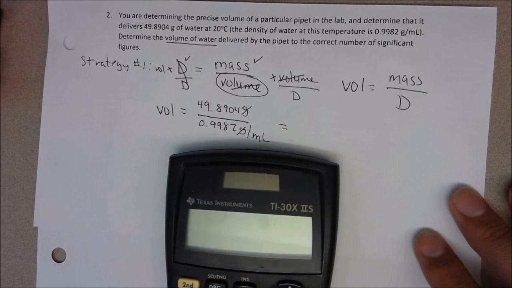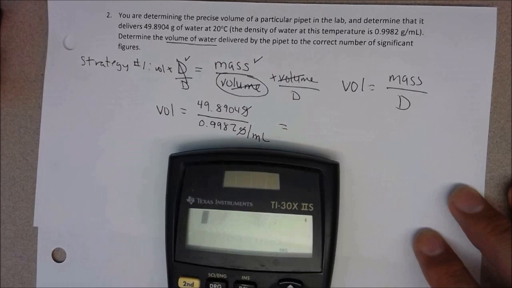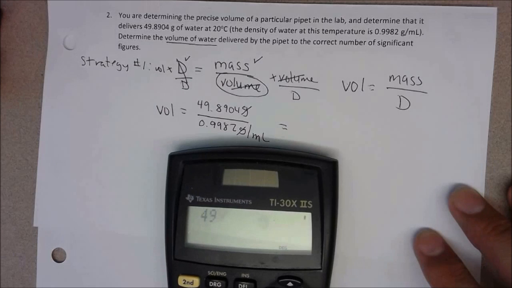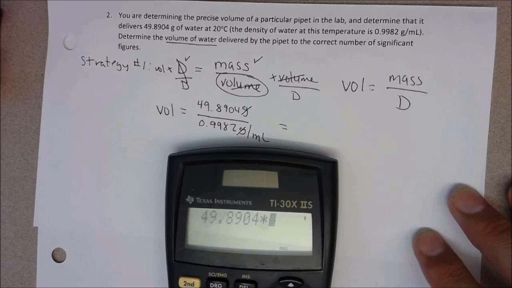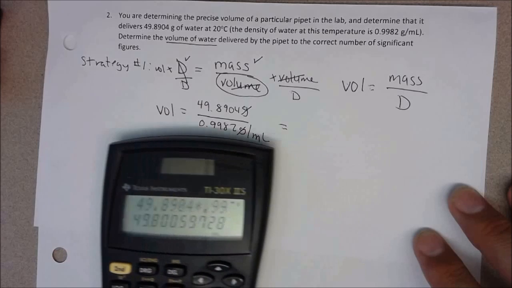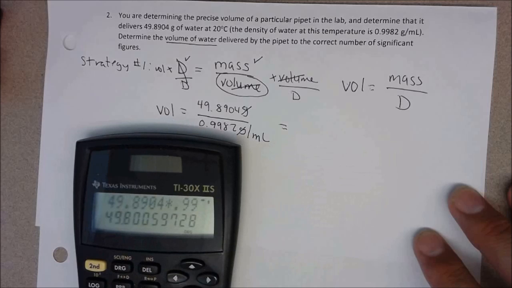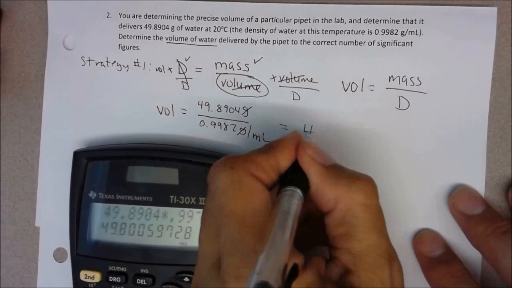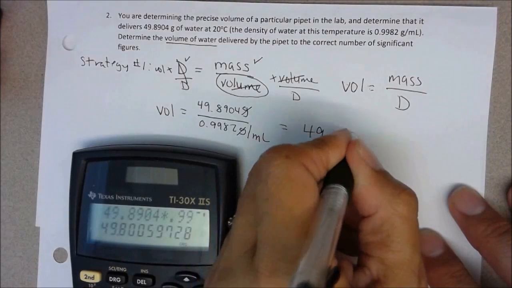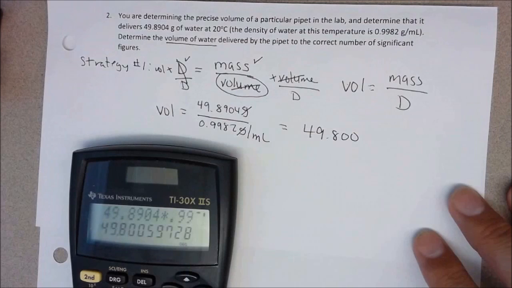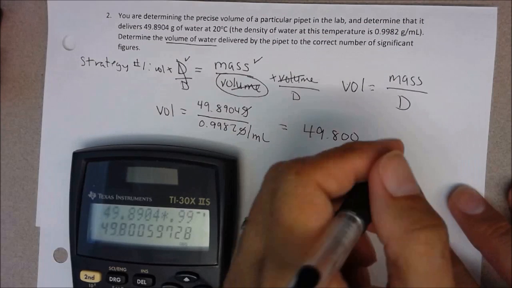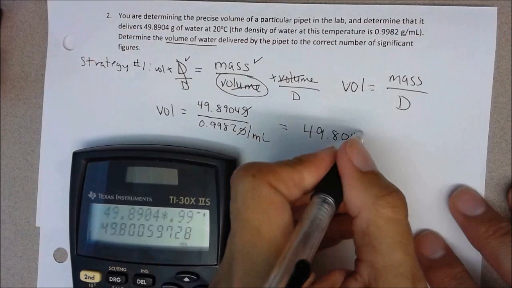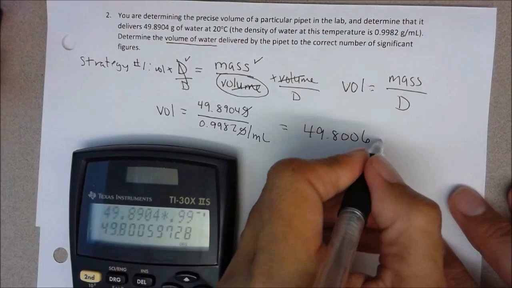So if we plug these values into a calculator, we get our answer. 49,800 milliliters.